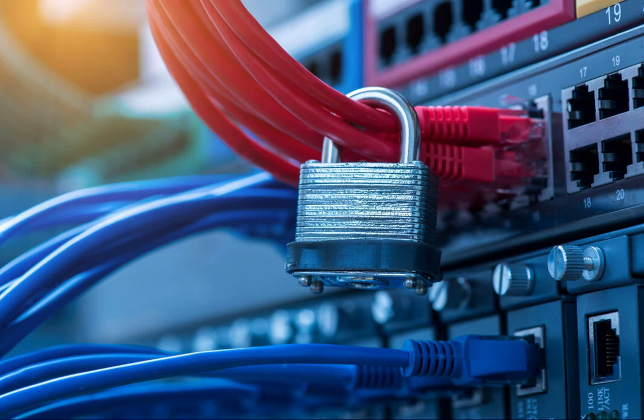Look for websites that use HTTPS encryption, which encrypts your communication with the website, making it more difficult for anyone to intercept your data. Also, use two-factor authentication whenever possible to add an extra layer of security to your online accounts. By following these tips, you can help protect your privacy and security when using public Wi-Fi networks.